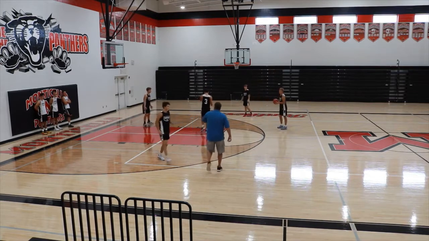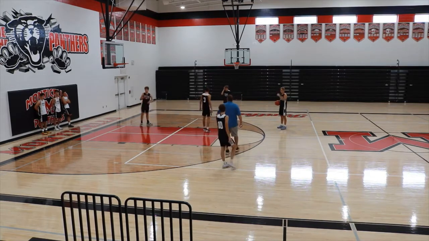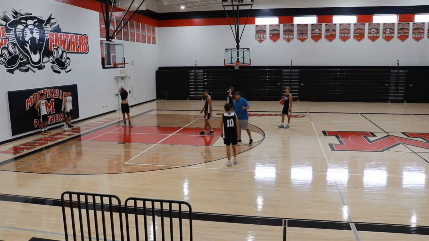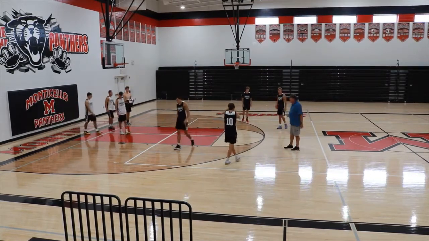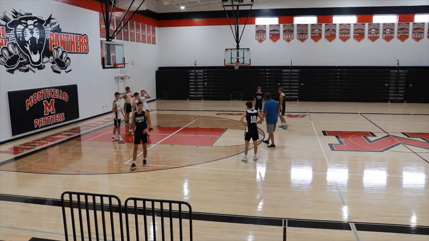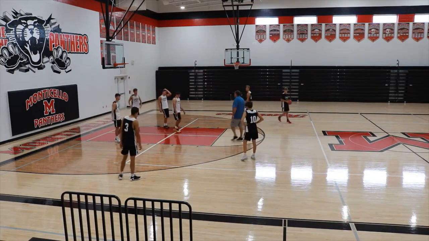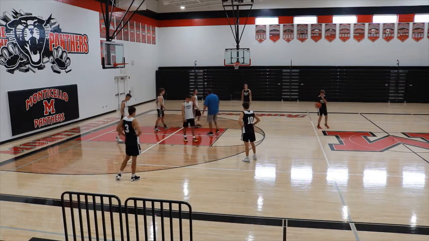So here's what we're going to do. You pop on a white. So my favorite defensive drill we do. You guys go 4 out. We'll forget about the post, right? So you guys are going to guard these 4 guys. I would call this a matchup.